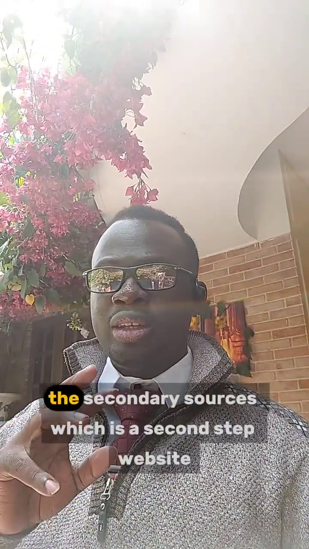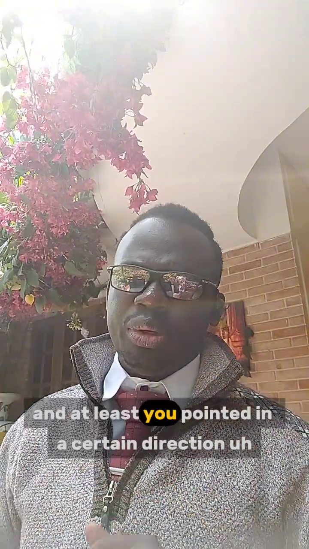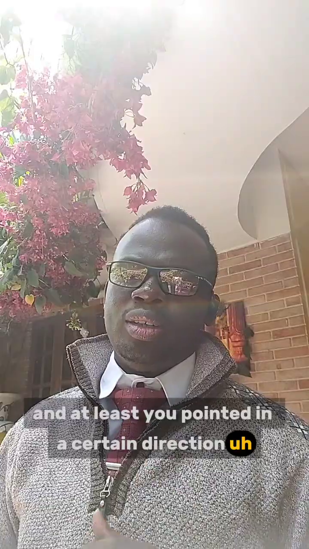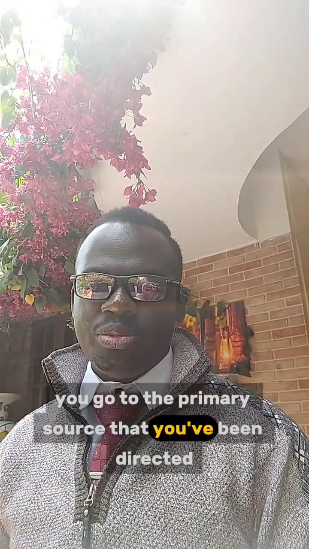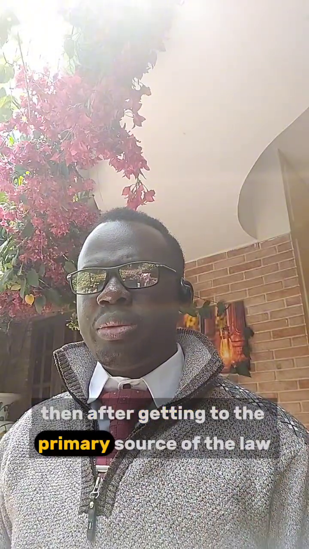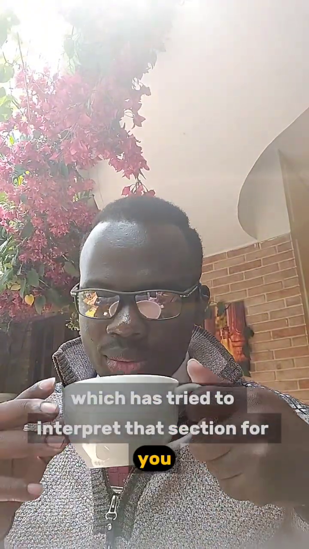So I start with the secondary sources, which is the second step. Website, you can Google, and at least you are pointed in a certain direction. You can go to a journal article, a textbook, a dictionary, to point you to the right primary source. Then when you get from the secondary source, you go to the primary source that you have been directed to, which helps you formulate an opinion regarding that. Then after getting to the primary source, the law, you go to the case, which has tried to interpret that section for you.